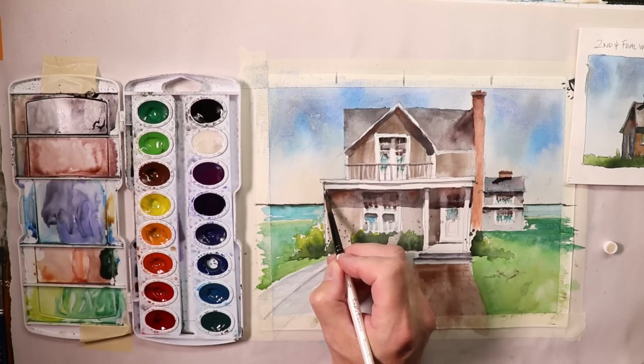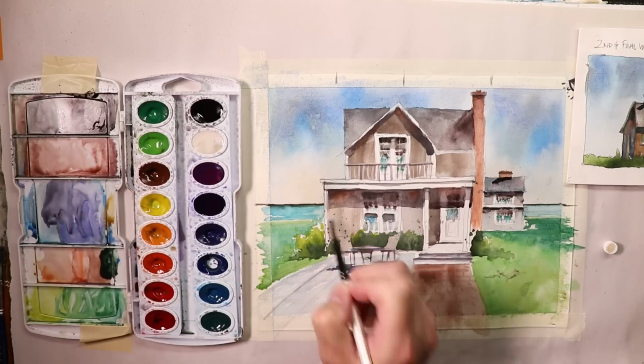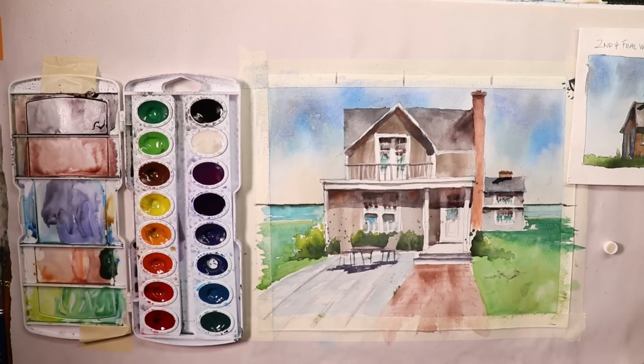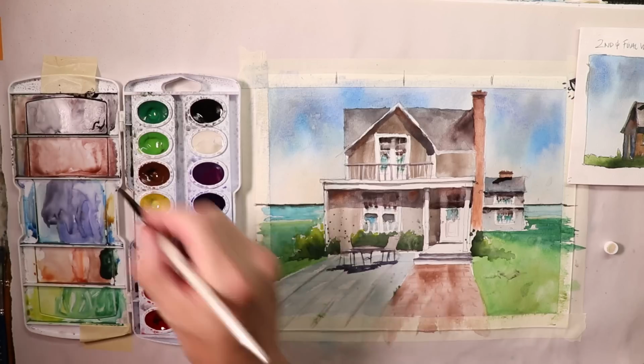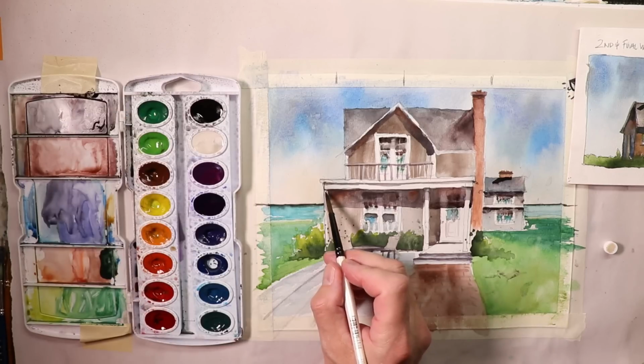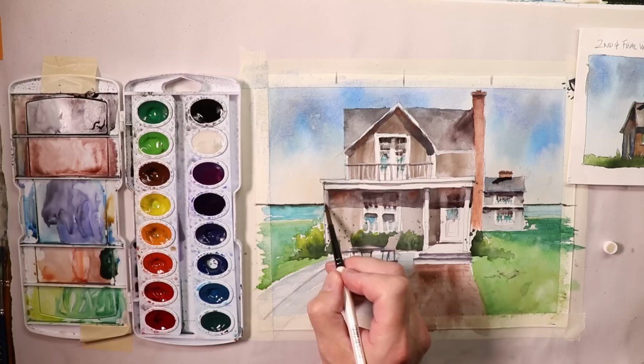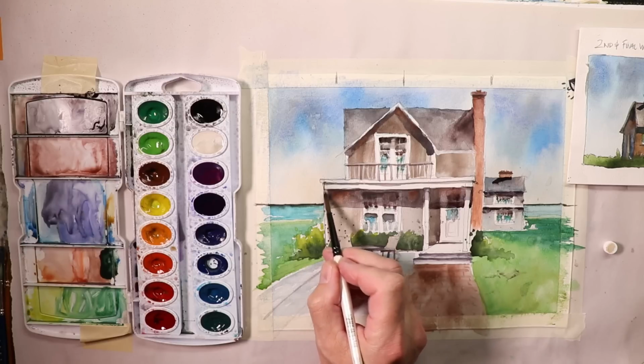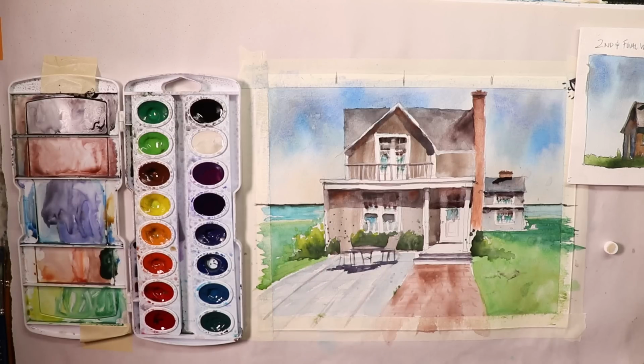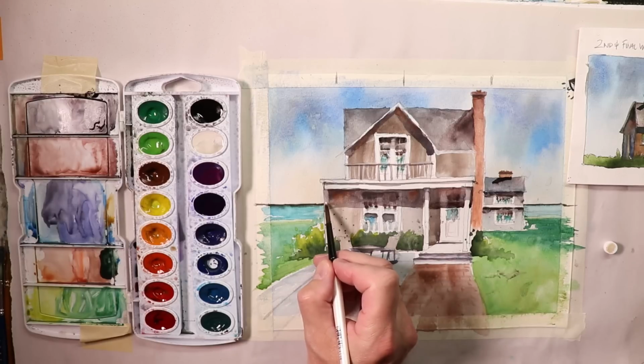I'll put a little bit of white here, like that. And that'll tend to mix and mingle with the darks here, like that. We'll put a little bit more white up here.